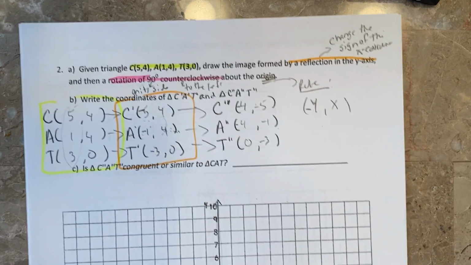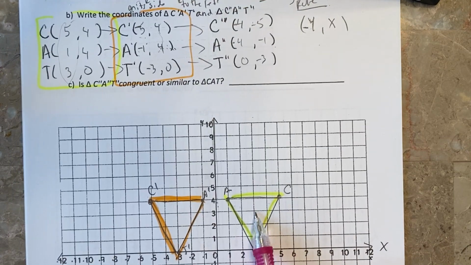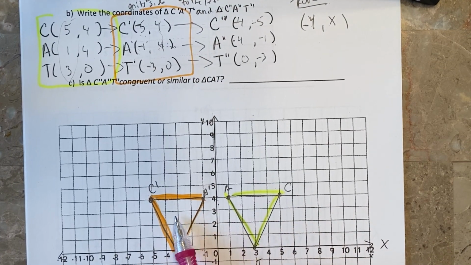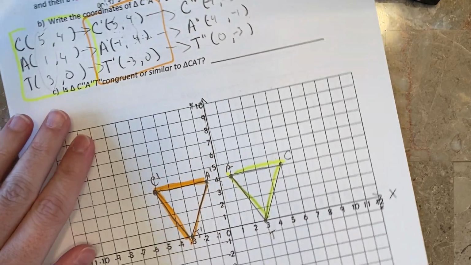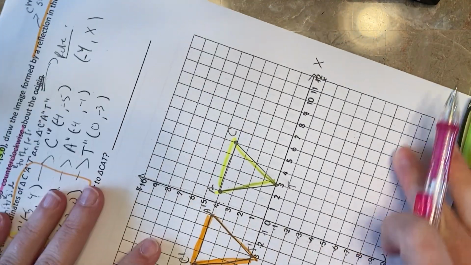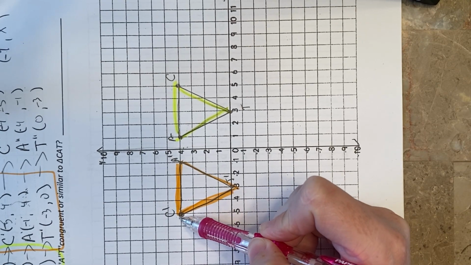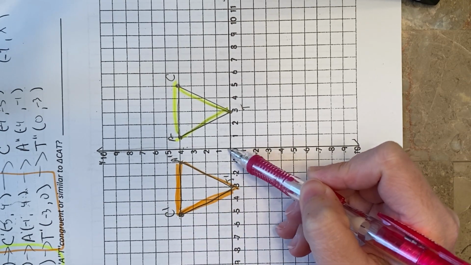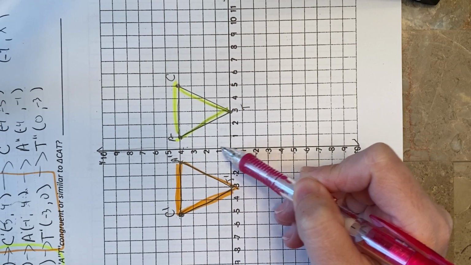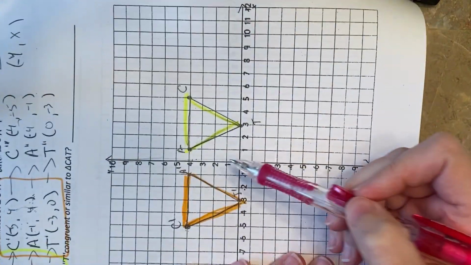Okay, so now let's do this the turning way. Make sure you're not looking at the original. You're looking at this second one, the image. And we're going to go to the left 90 degrees. So I'm going to go to C prime, and now this is really C double prime. And it's left and down. So (-4, -5). That's what we had, (-4, -5).